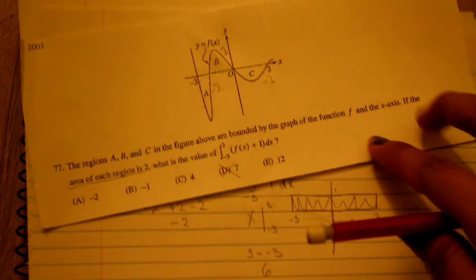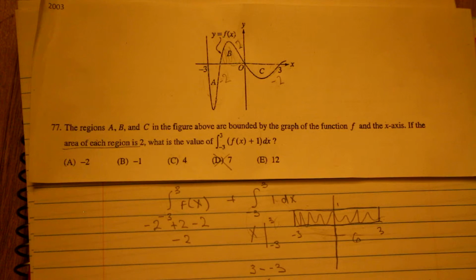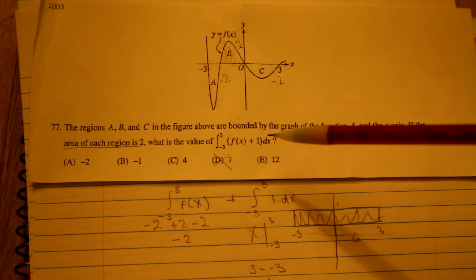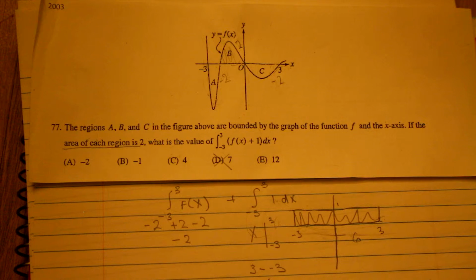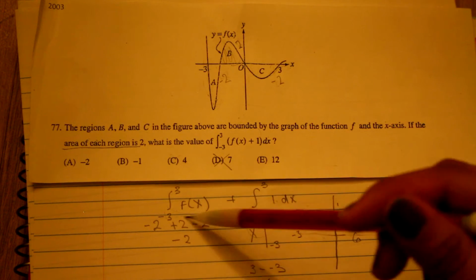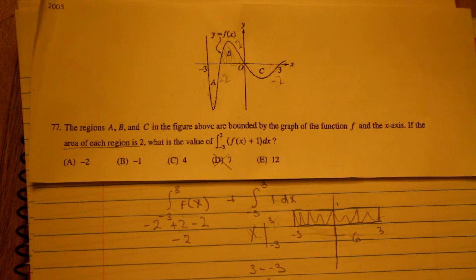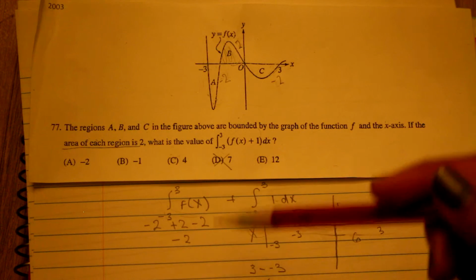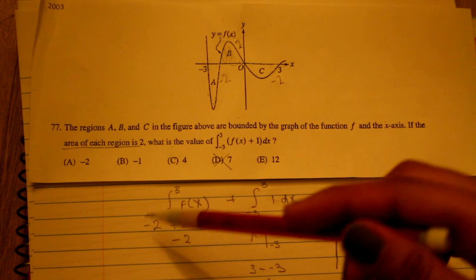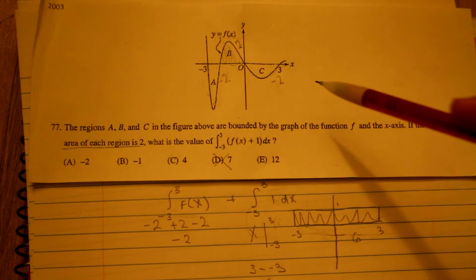In summation, the integral of a sum is always equal to the individual integrals added together, which is why we were able to break it up into two different ones. When it asked for the integral from negative 3 to 3, we just added all the areas under the curve.